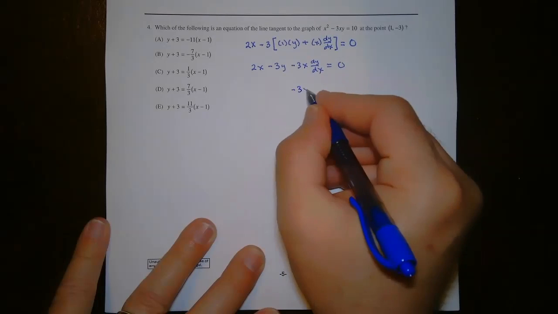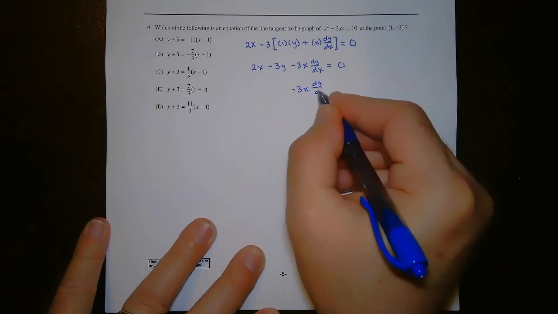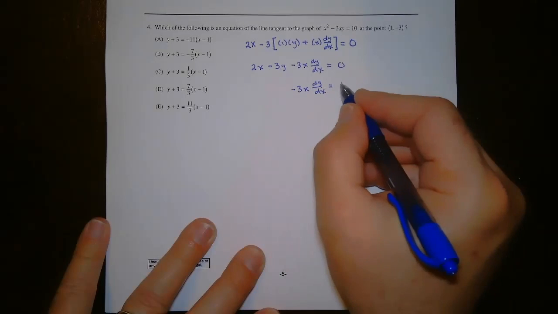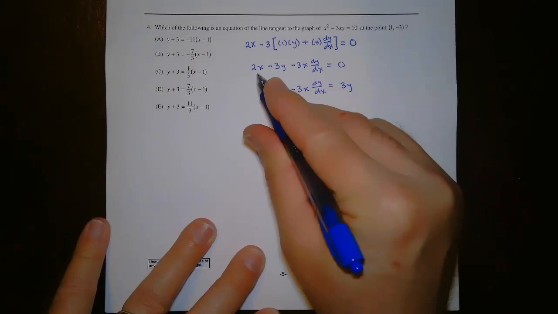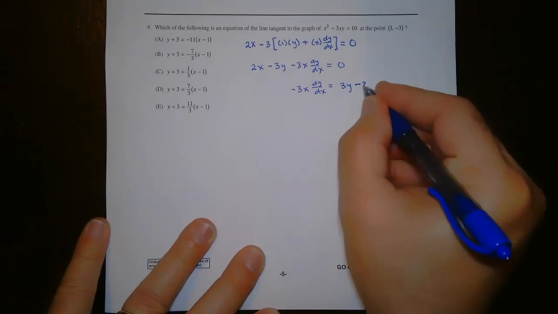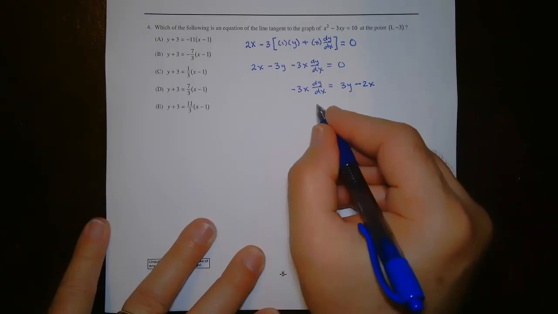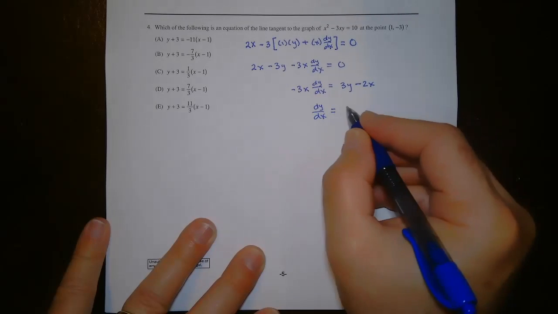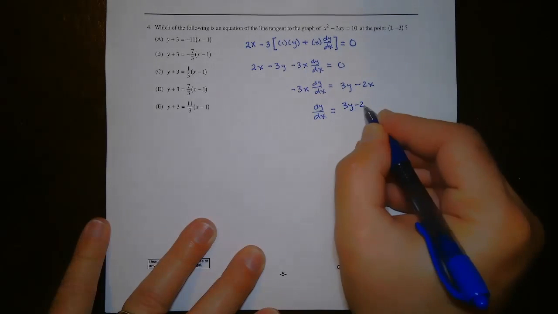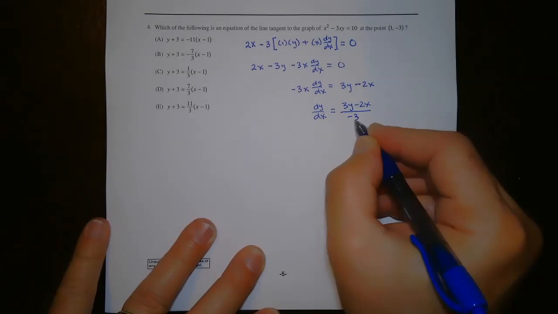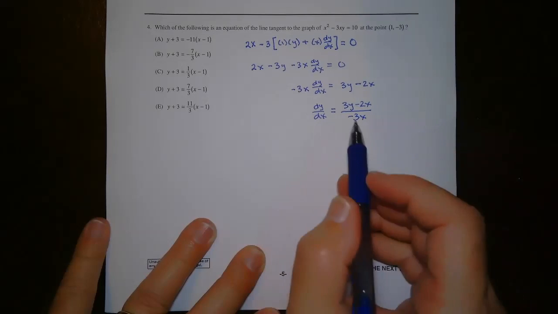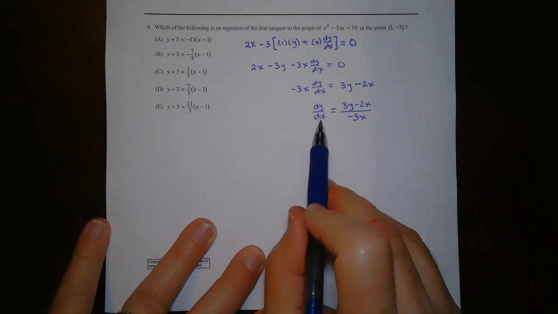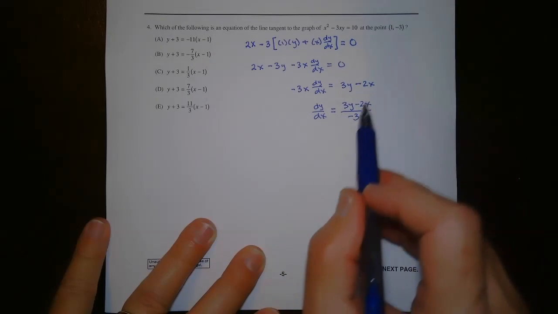So negative 3x dy over dx is equal to, when I move this minus 3y over to the other side, it's going to be 3y, and the 2x that's positive on the left-hand side becomes negative, so minus 2x. Then I'm going to divide by negative 3x. So dy over dx is equal to 3y minus 2x all over negative 3x. Now, here's our point where we want to find this tangent line, so we have to find the slope of that tangent line. I have to use the point 1, negative 3 and put it into this.